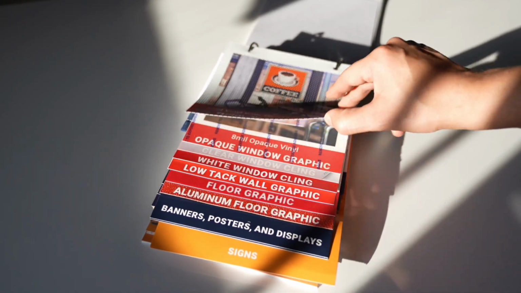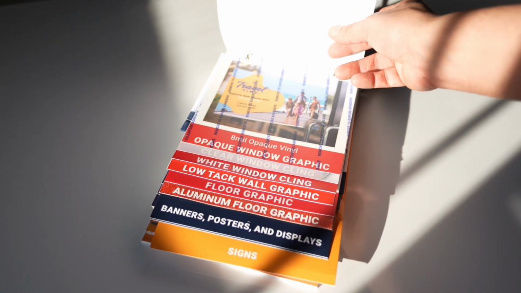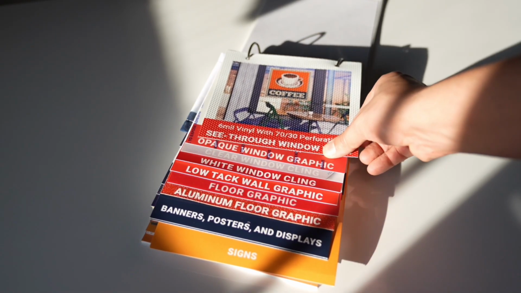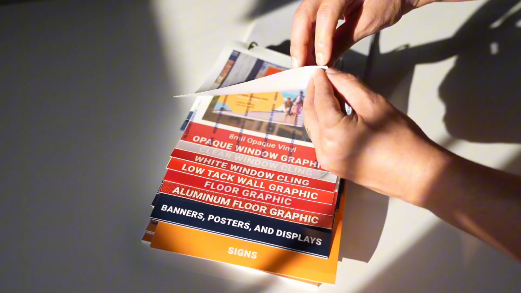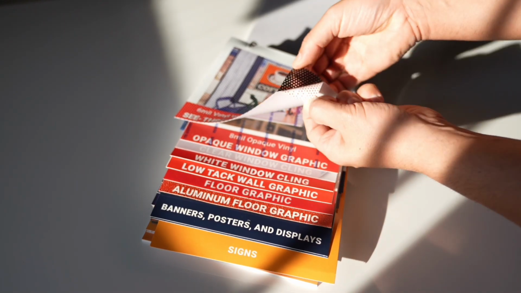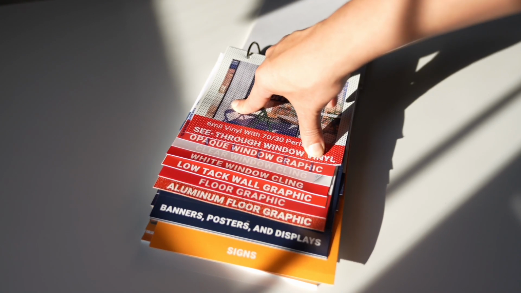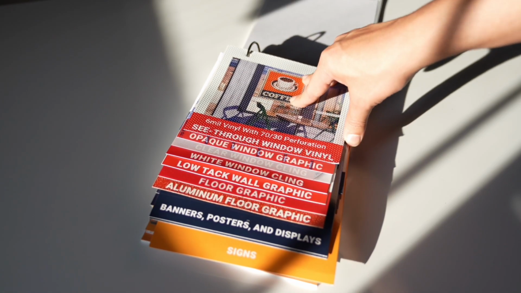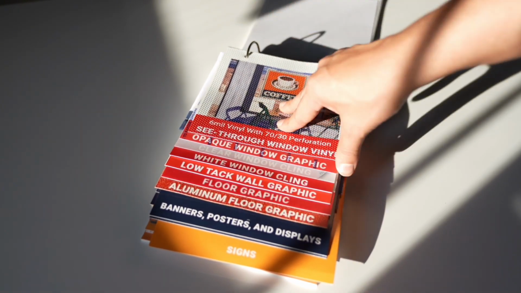So you've got the perforated film, right? This perforated film is see-through from inside to outside, but from the outside you can't see through the window. If I open this and show you, you'll see that there are holes in it. When you have this fully on the windows of your offices, you can see from inside out like a regular window, but from the outside, people looking at your window can't see through it. They can only see the graphics displayed on it.